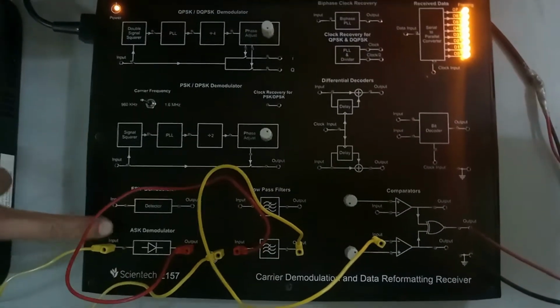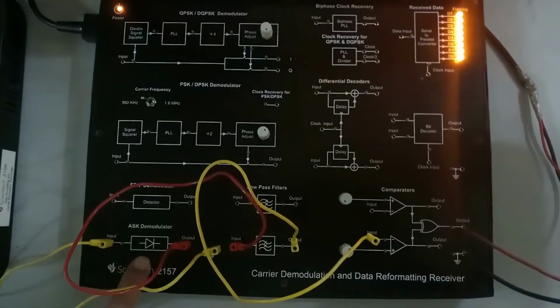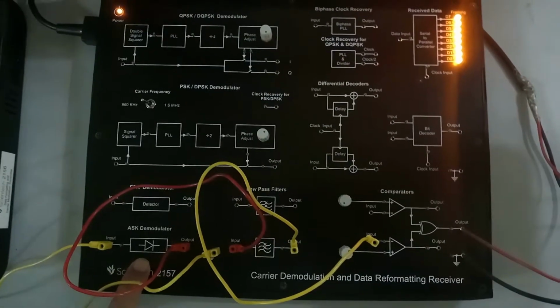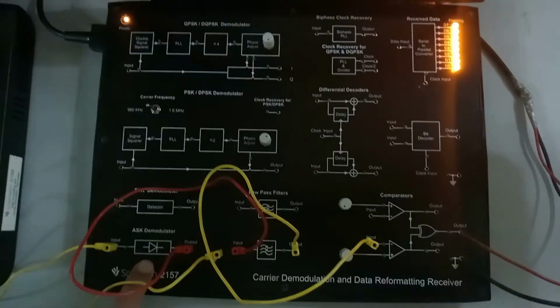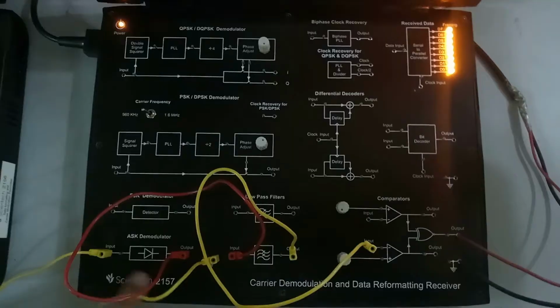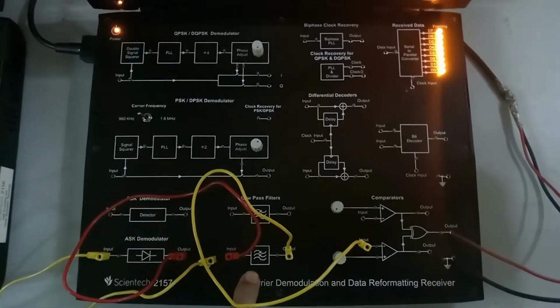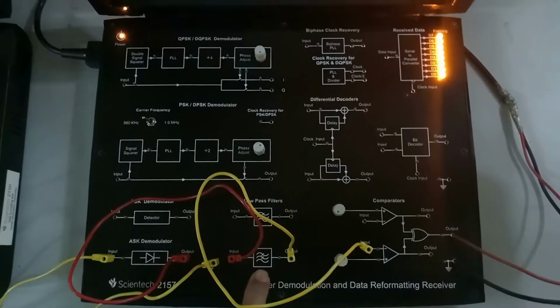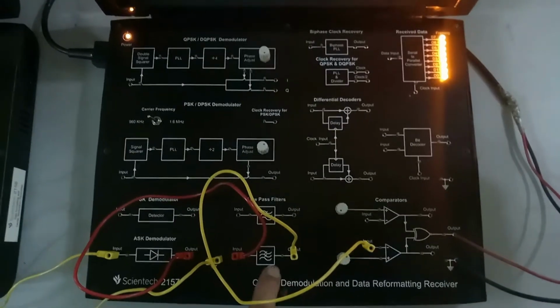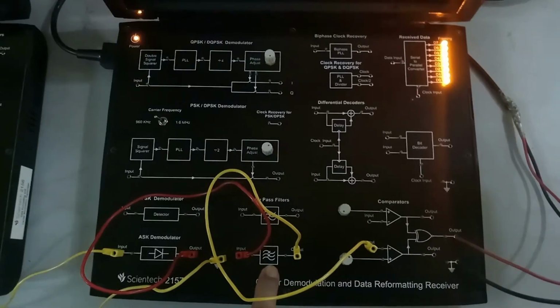The ASK demodulator is a type of envelope detector, because any type of amplitude demodulation requires an envelope detector, which you have studied in amplitude modulation theory. The envelope detector output is passed through a low pass filter, because the demodulated baseband signal should be a low pass signal.